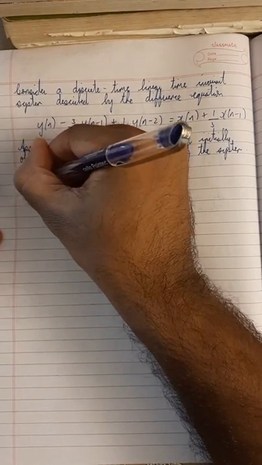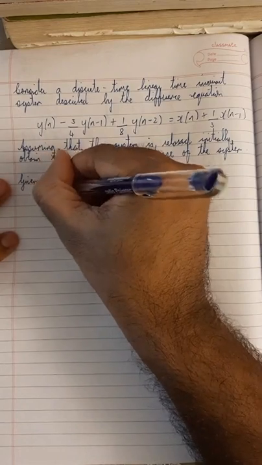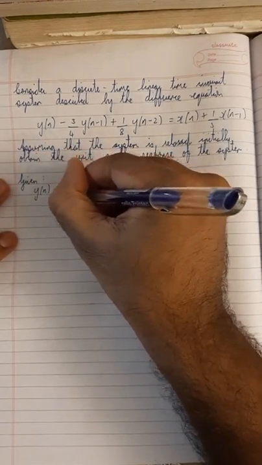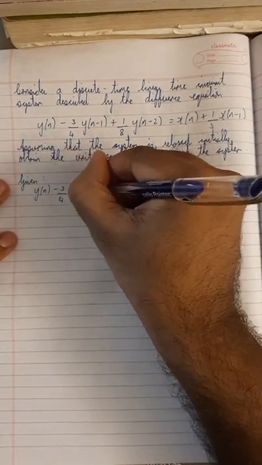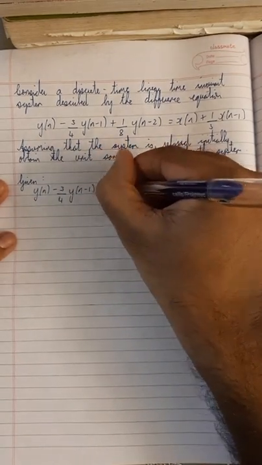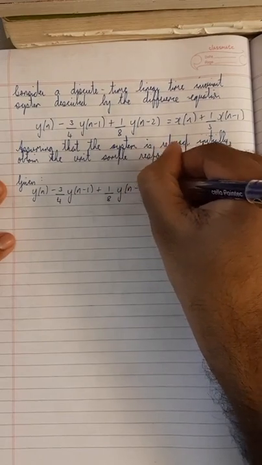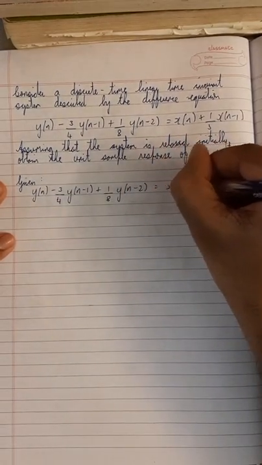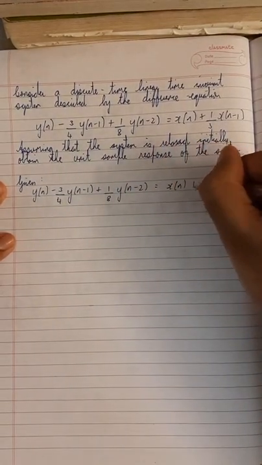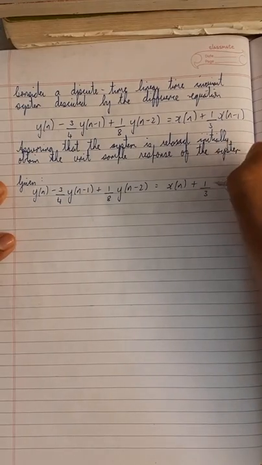Given y of n minus 3 by 4 y of n minus 1 plus 1 by 8 y of n minus 2 is equal to x of n plus 1 by 3 x of n minus 1.